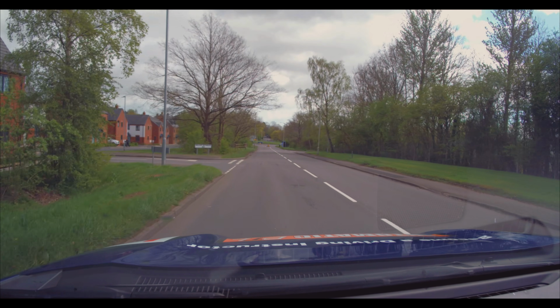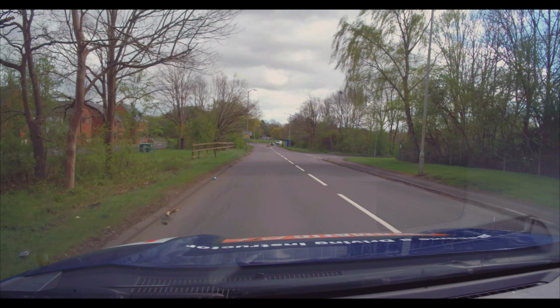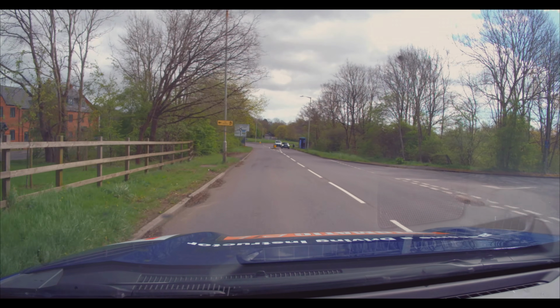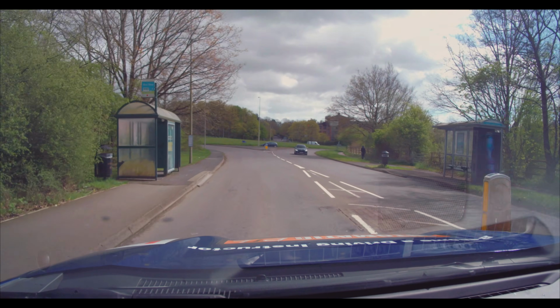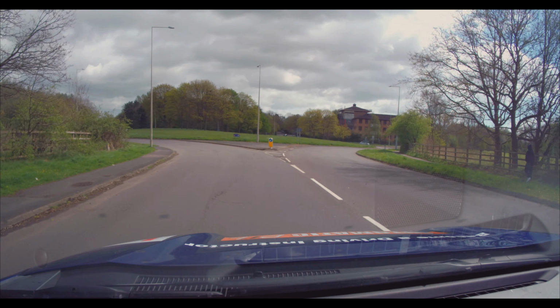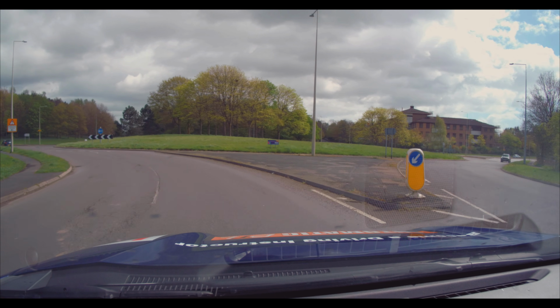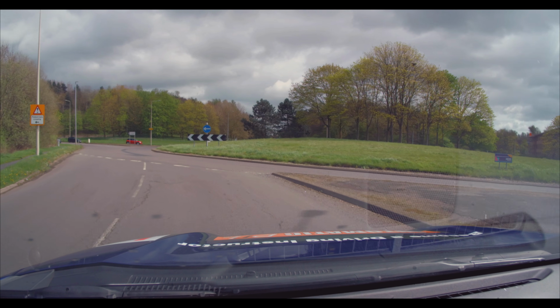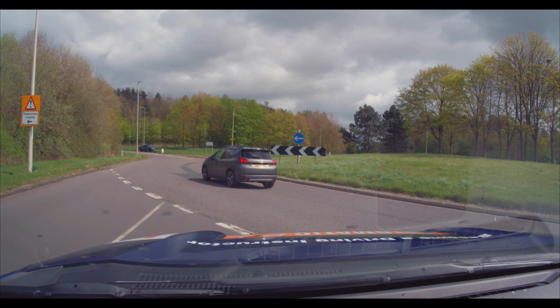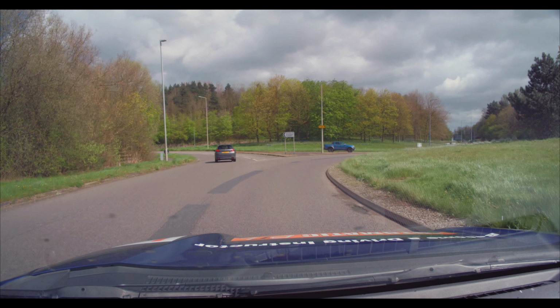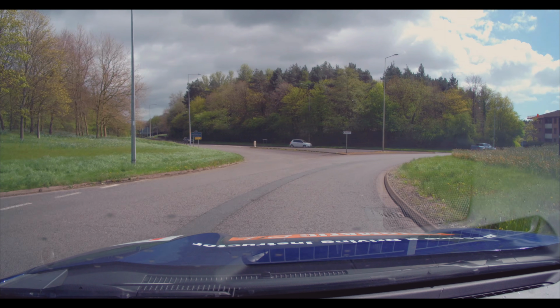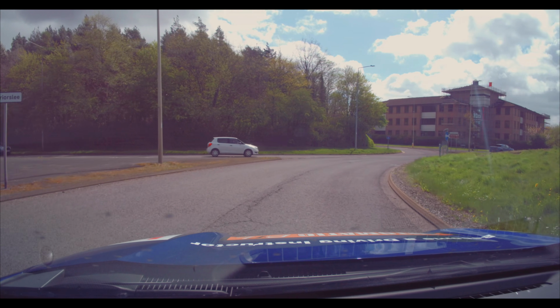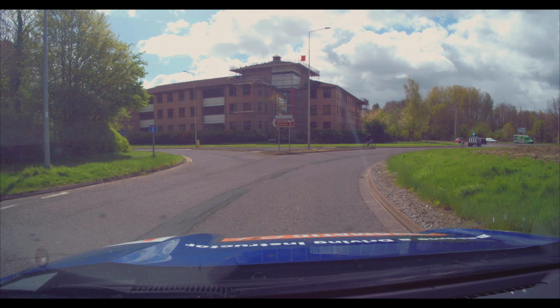Are there any lampposts, first of all? If there are, are there any repeater signs? If there's no small 40s or 50s, it's automatically 30 miles an hour, which is the speed limit of this road that we're on. So even though we come down to a big roundabout, there's been no change of speed limit sign. So we know for a fact that this is still technically 30 miles an hour.